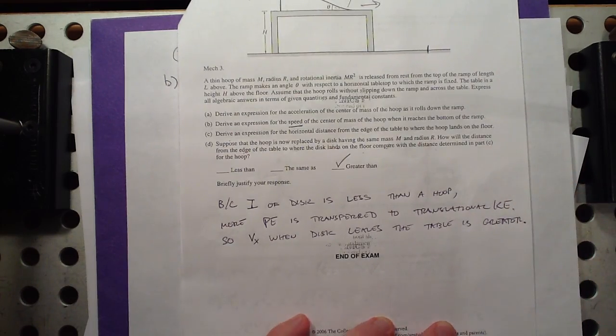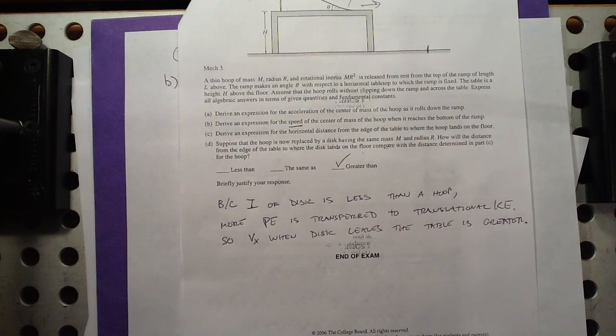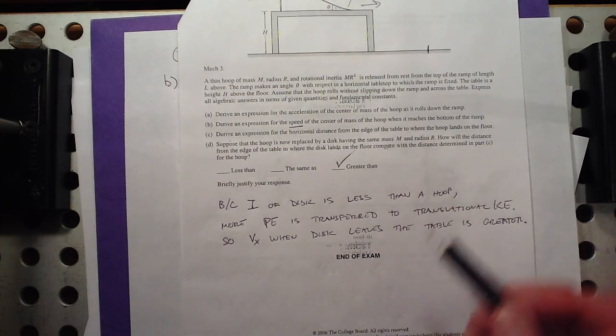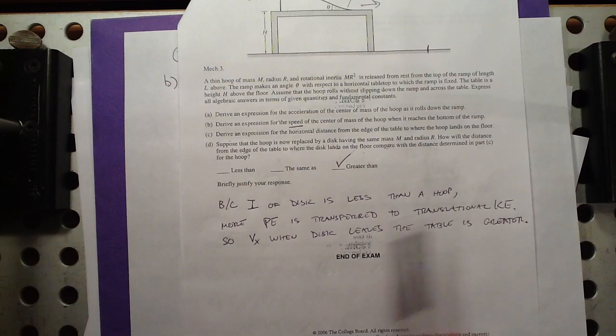You can check out their rubric and see what they say, but that would definitely get all the points for that. You get a point for picking the right one, and I think 2 for having a good explanation. Not too bad.